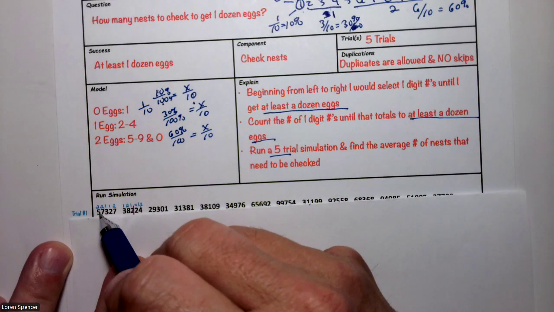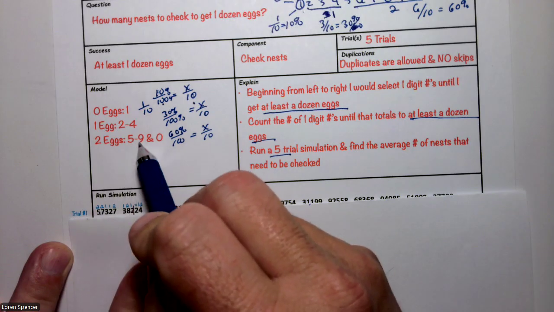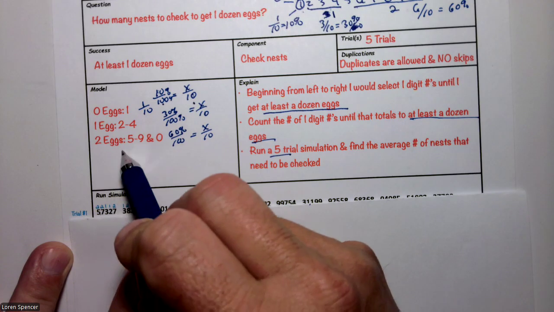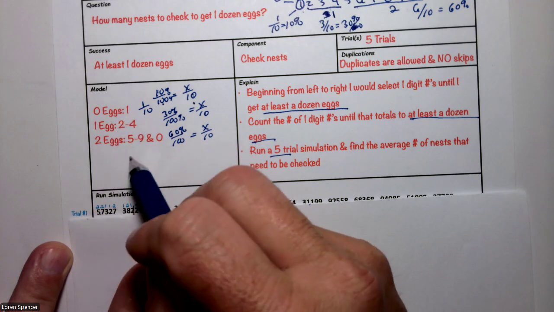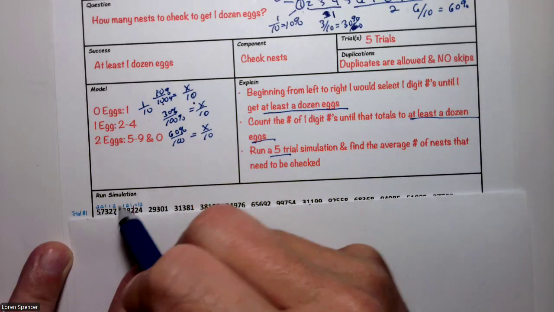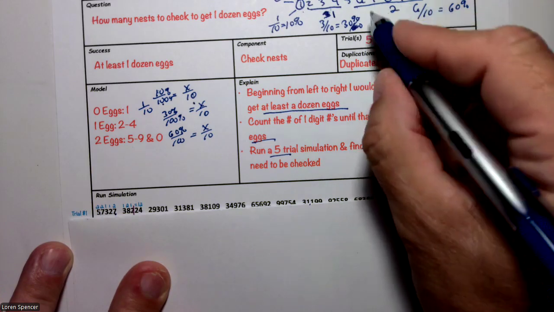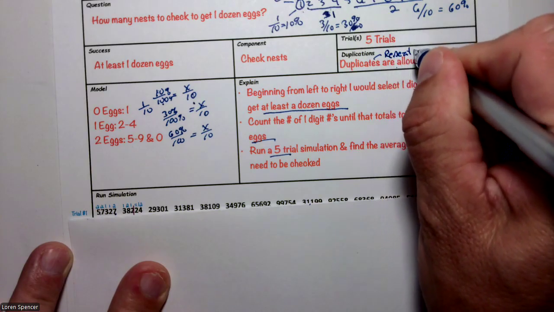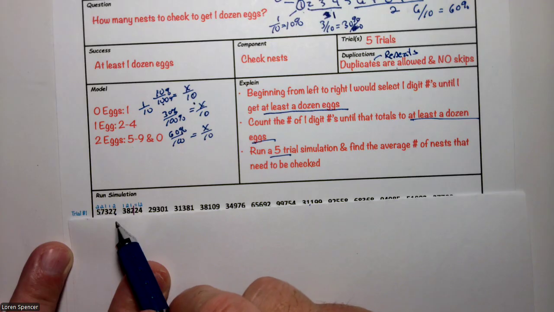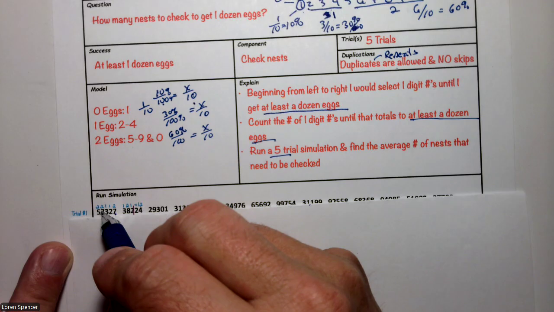The first nest I check is a number 5. Well, number 5 has 2 eggs because 5 through 9 have 2. 7, that's 2 eggs. This is 1 egg. This is 1 egg. 7 is 2 eggs. Repeats are allowed, remember, and we should have said that. It says duplicates are allowed. That's the same as saying repeats are allowed, and repeats are allowed because we're working with percents. 2 plus 2 is 4. We don't have enough eggs.